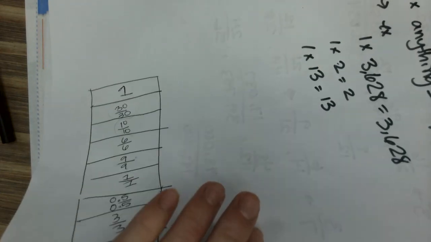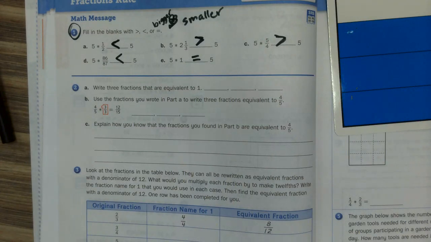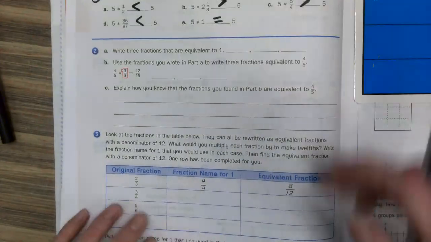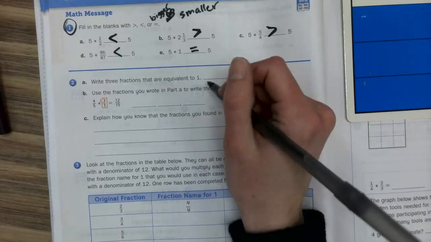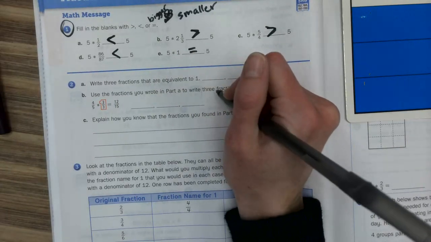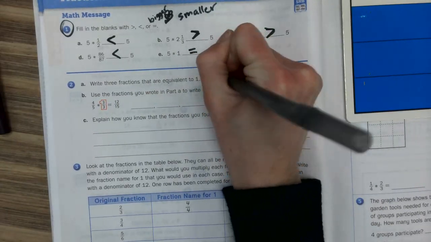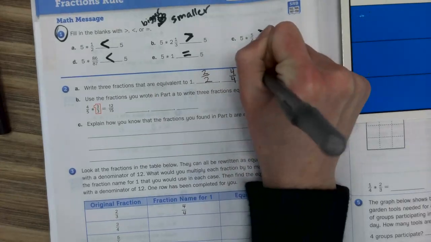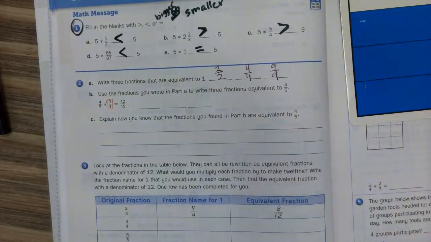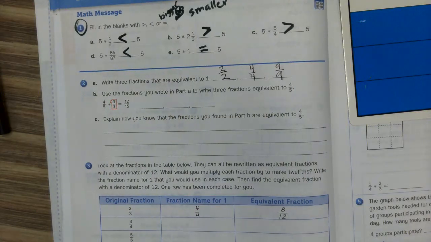So hopefully this table is what we need. It is. Excellent. Okay. So on this piece of paper, we're going to fill out 2 together. Write 3 fractions that are equivalent to 1. You pick them. I'm going to do 2 halves, 4 fourths, 9 ninths. All of those are equivalent to 1.